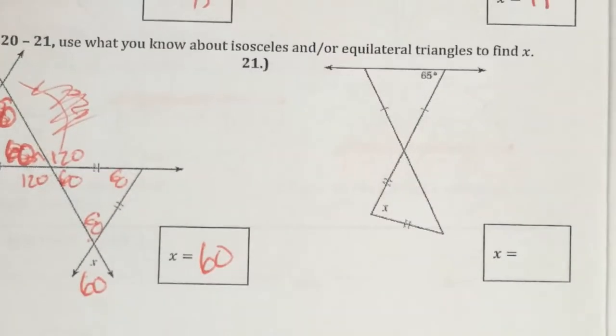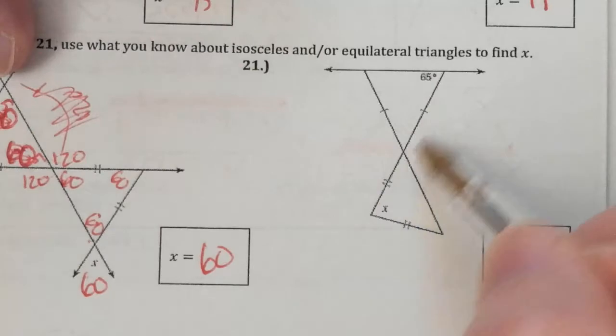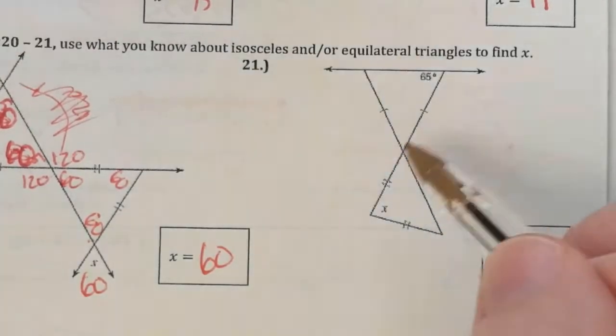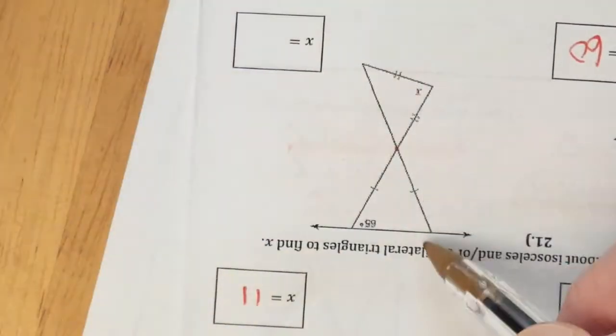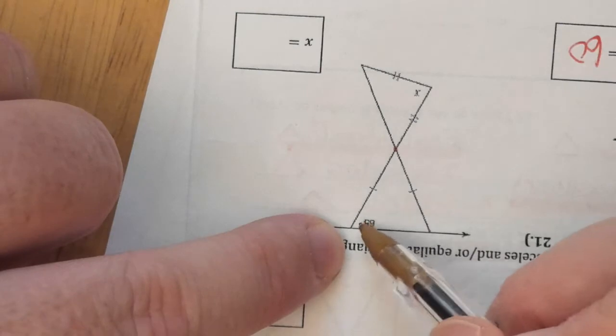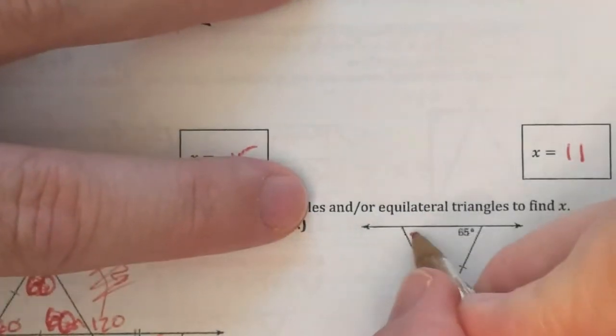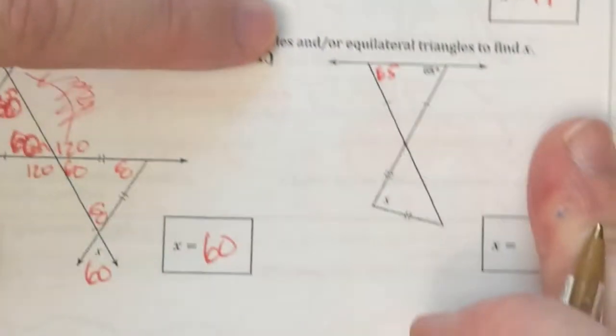All right, so let's try this again. 21. Okay, so we have 65. Now, you see how you have these two are equal? So I'm going to turn my paper until my elbows are on the table. So here are my two arms, and here are my elbows. So if this is 65, my other elbow is also 65. So this is also 65. So my two elbows are the same.